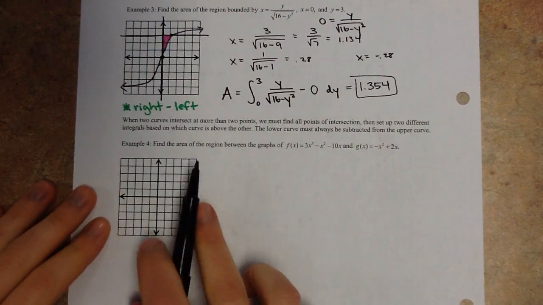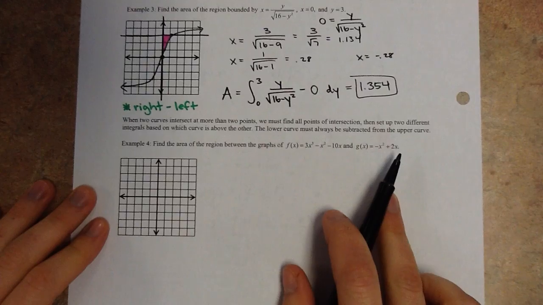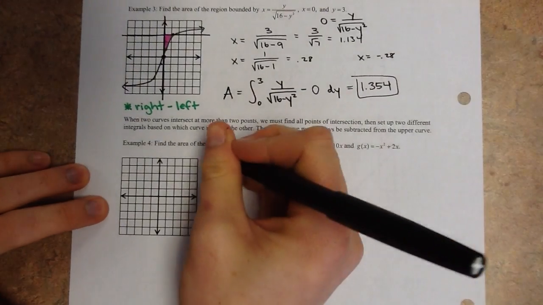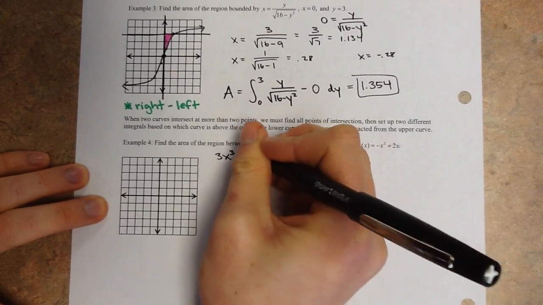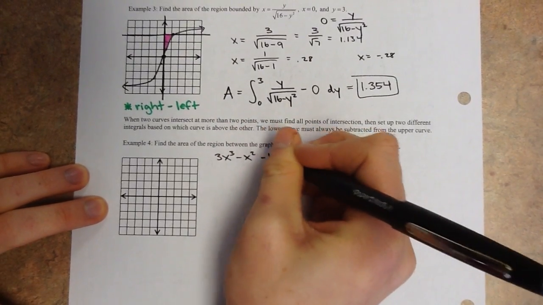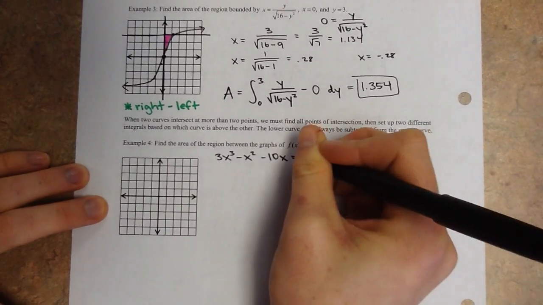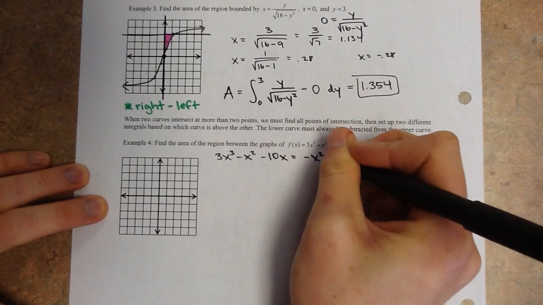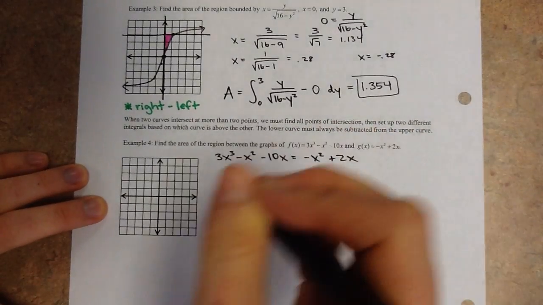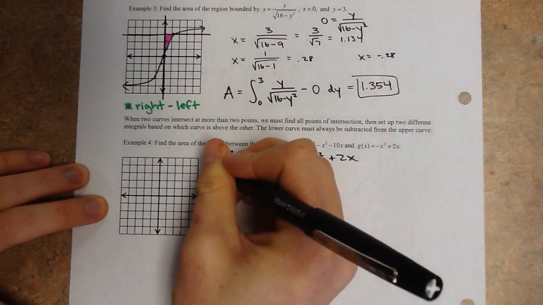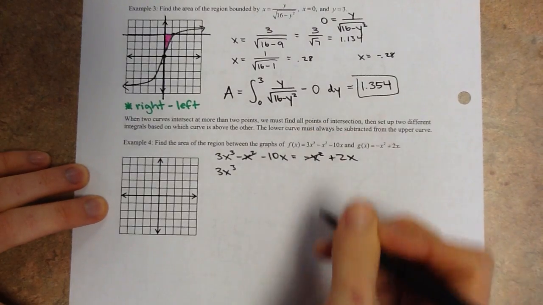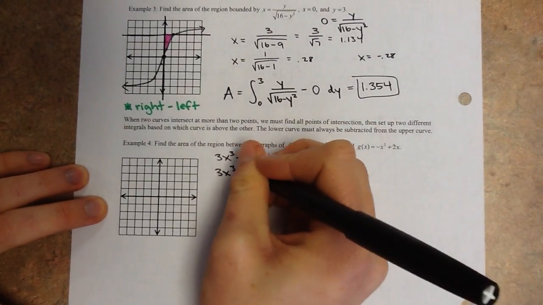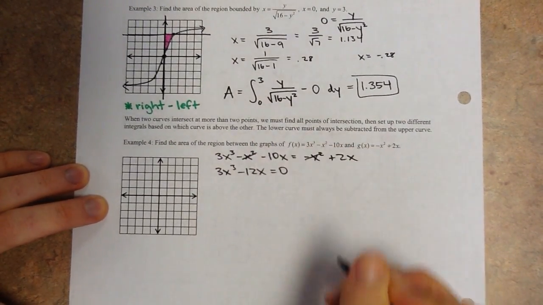Okay, so we're going to start by finding the intersection points. We're going to set 3x cubed minus x squared minus 10x equal to the other curve, negative x squared plus 2x. We're going to move all the stuff over to the left-hand side, so we've got 3x cubed. The negative x squareds actually end up canceling out because I've got one on each side. And if I subtract the 2x, I have 12x.